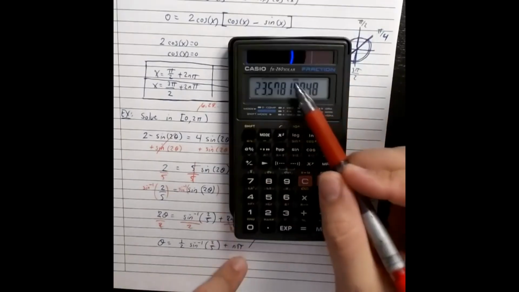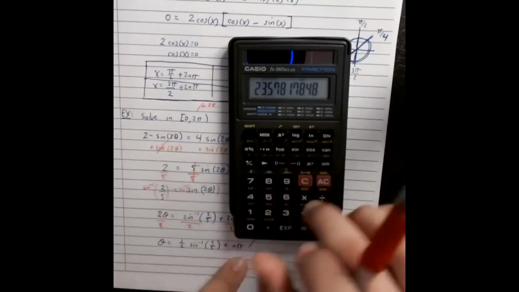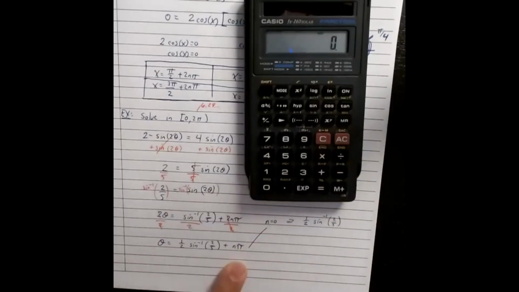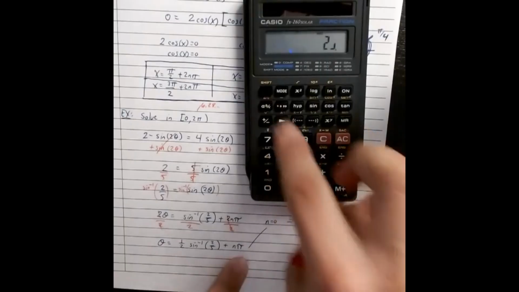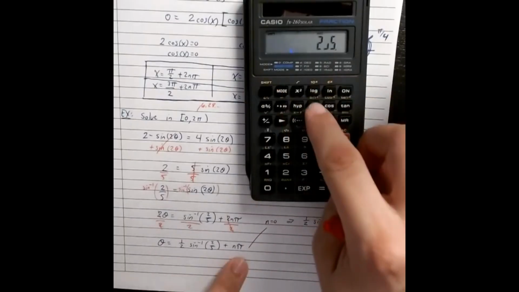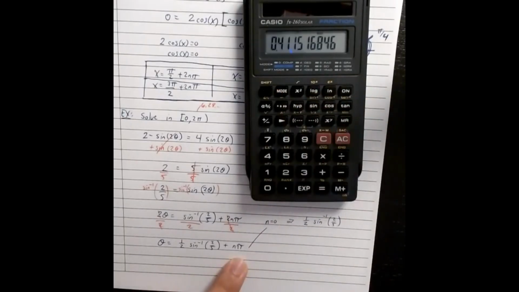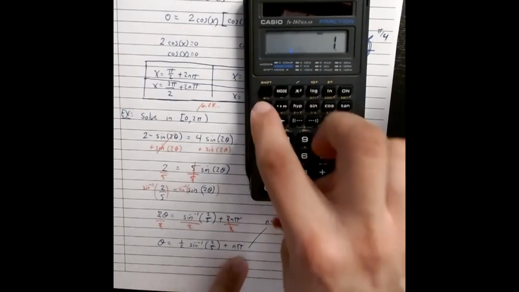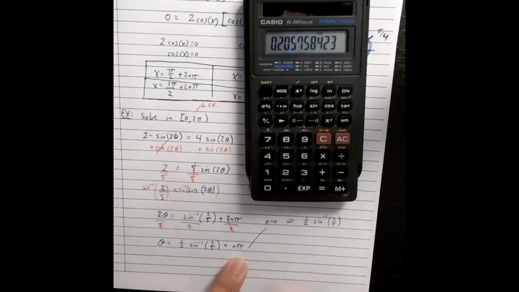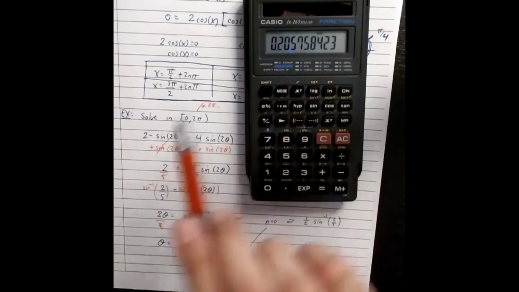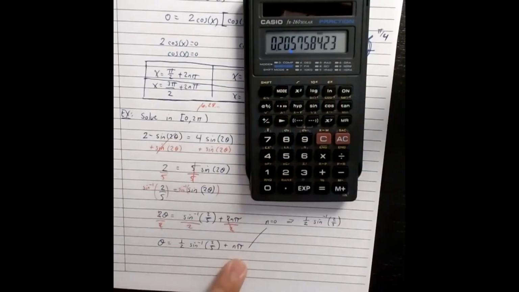Oh, my apologies. My calculator's in degrees. This whole thing's supposed to be in radians. We're doing everything in radians here. If I take 2/5 and I take the inverse sine, I get that number. And then if I multiply that by 1/2, I get that number. And that is definitely between 0 and 6.28 or whatever.